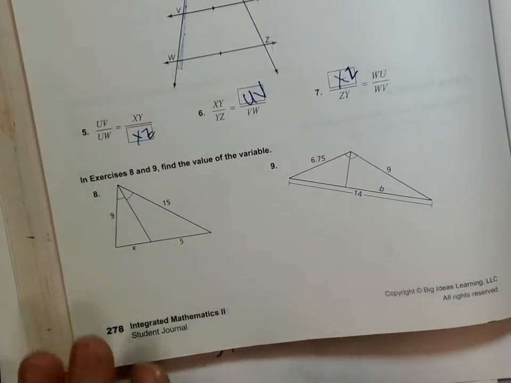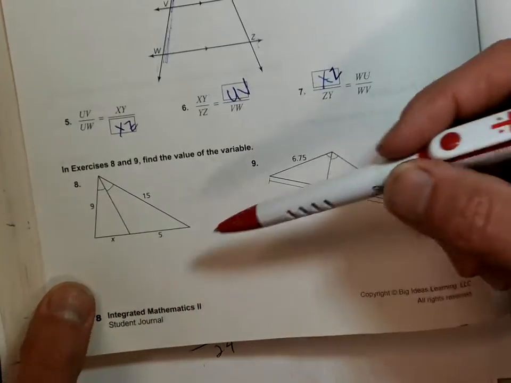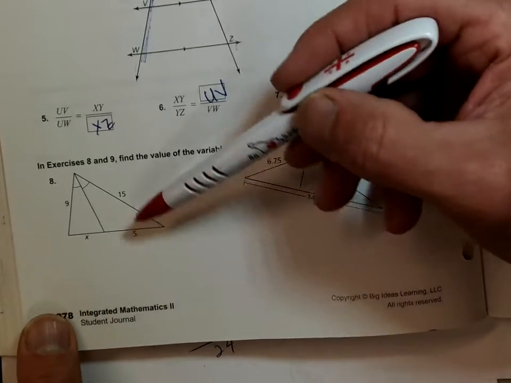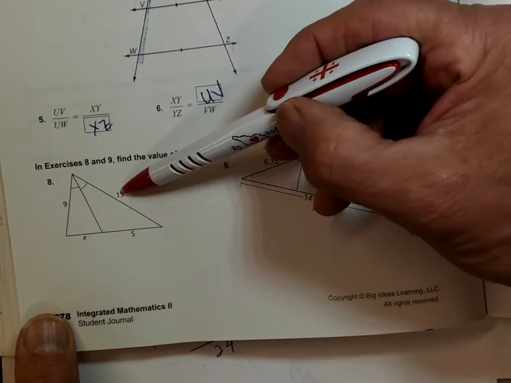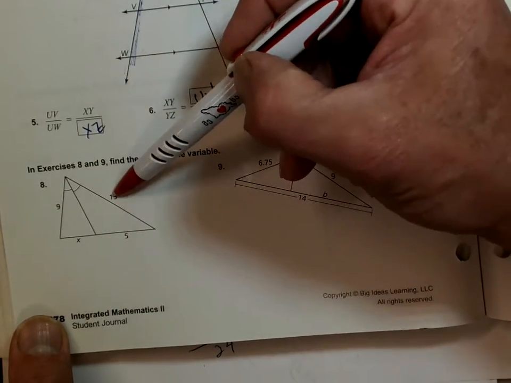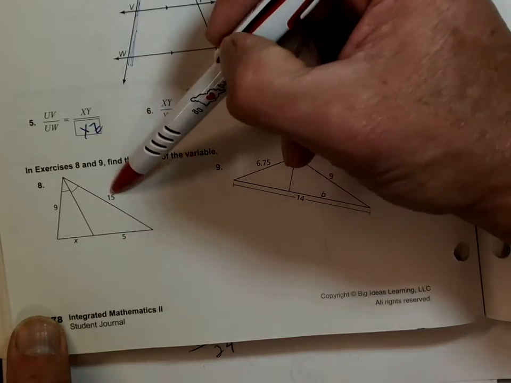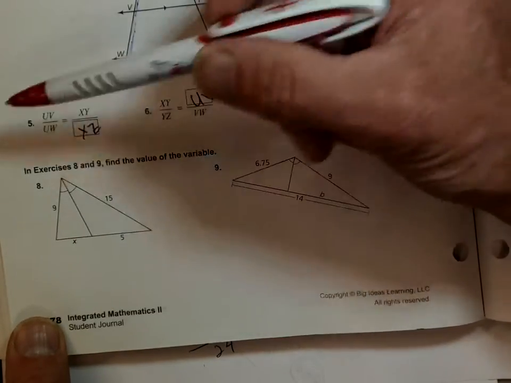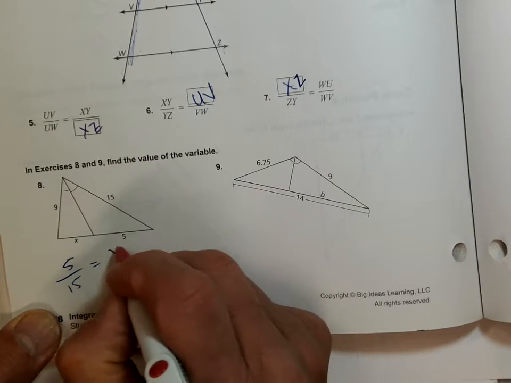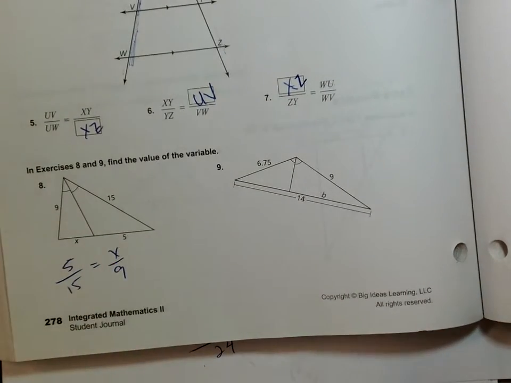You ready? So, watch and then I'll do it. Watch. Jay, you watching? So you ready? 5 over 15 equals x over 9. Does that make sense? 5 goes to 15 as x goes to 9, right? Easy.